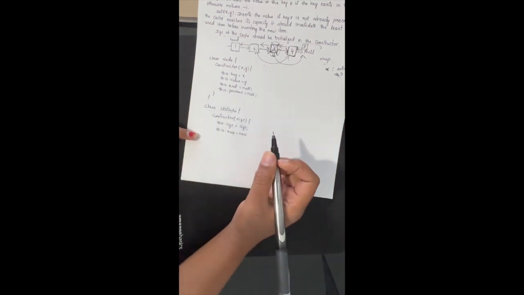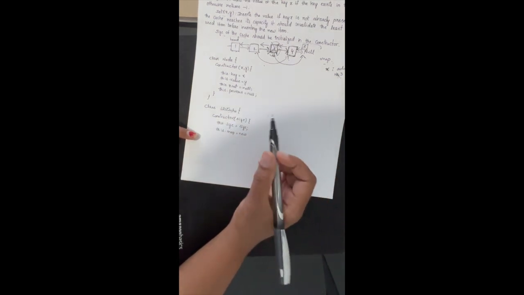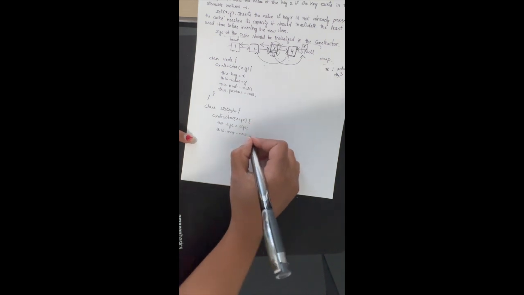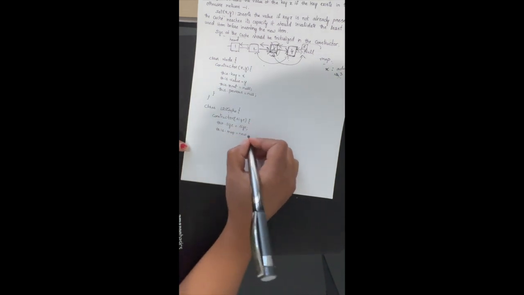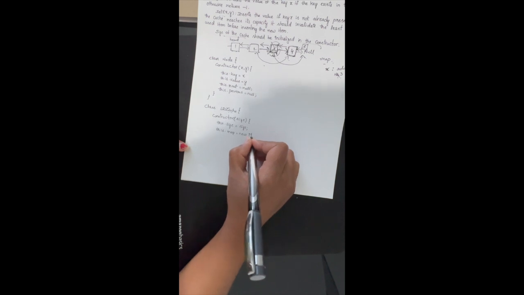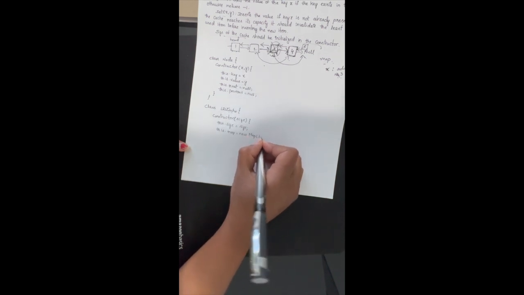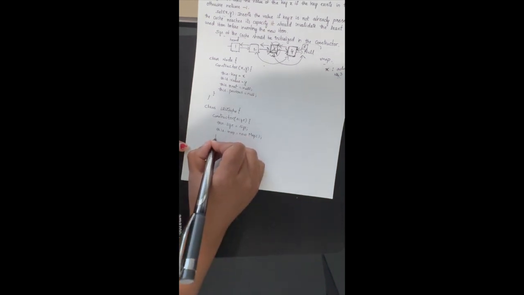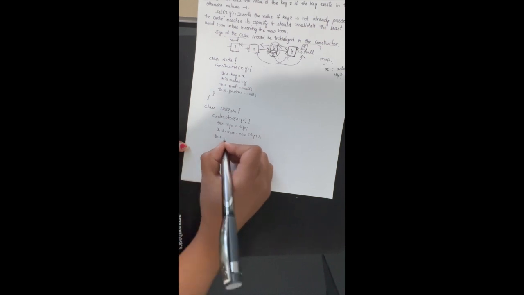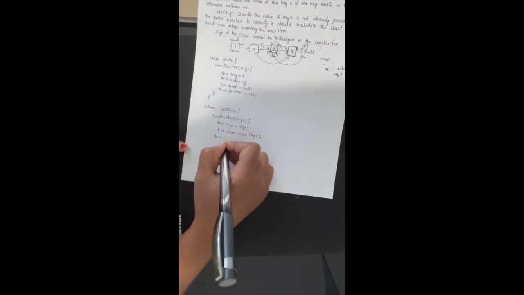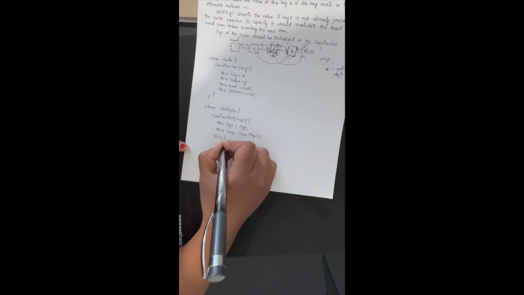Here I am using two data structures. One is a map and linked list. The other one is a doubly linked list. So this one is for the map. And for the linked list, I am making a node.